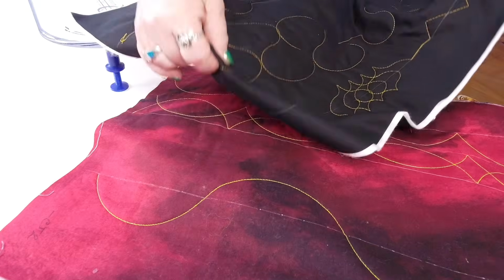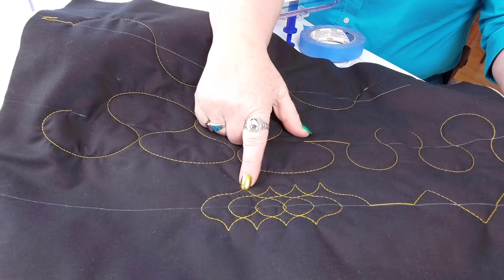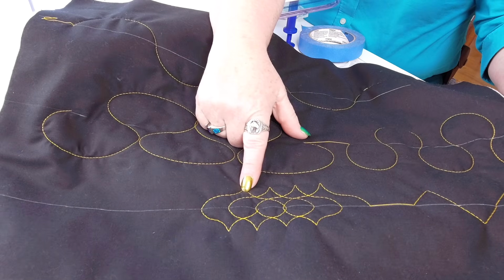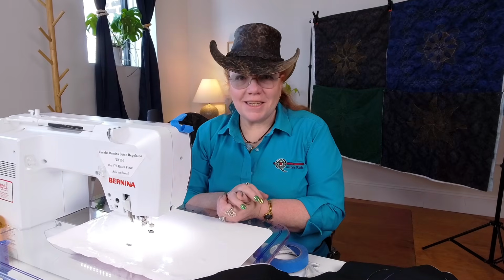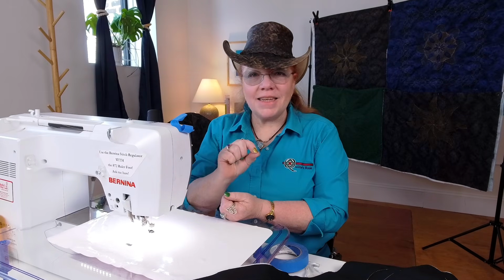And so you see, you can create a lovely, intricate looking border, but it's really very simple to do. So I hope you enjoyed this template technique tip of slide and flip.